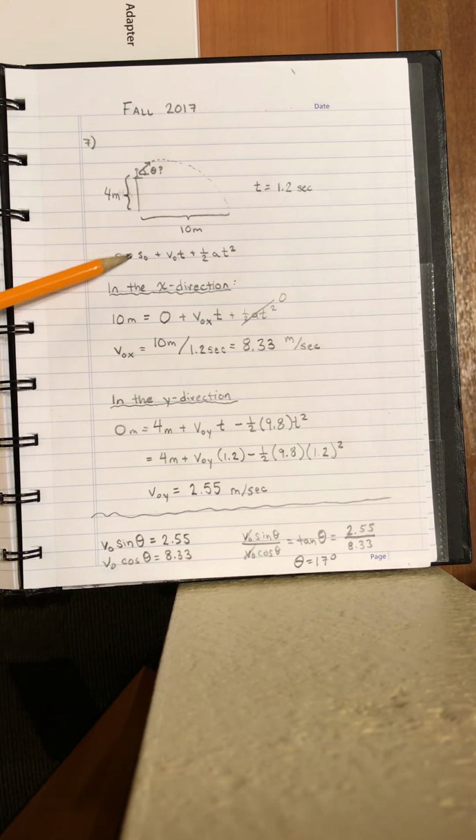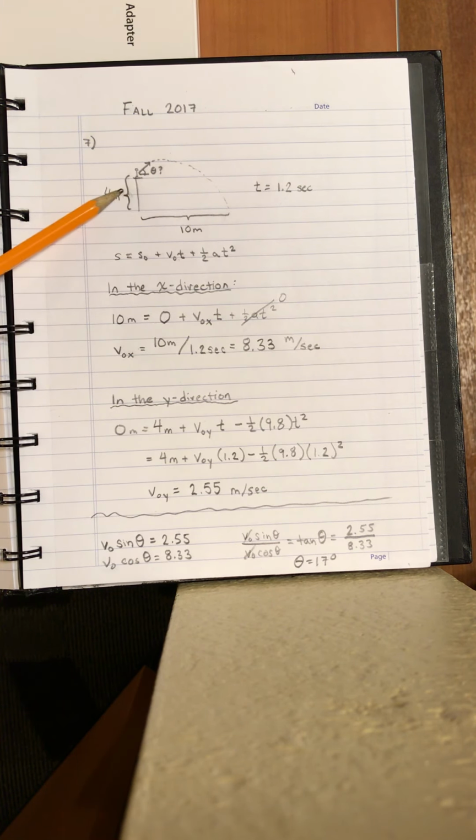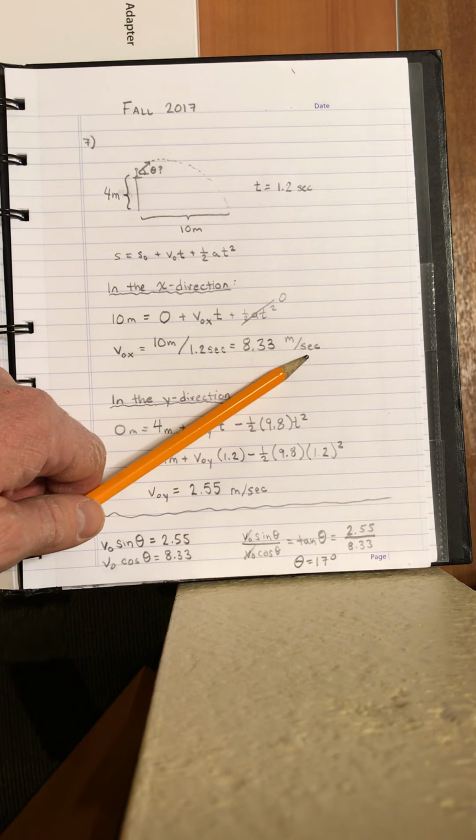If we write it out using this equation, 10 meters equals 0, it starts at position 0, plus the initial velocity times time, plus 1/2 at squared, and this term is 0 because there's no component of acceleration in this direction. And so we know that it covers 10 meters in 1.2 seconds, and therefore the constant velocity in the x direction is 8.33 meters per second.